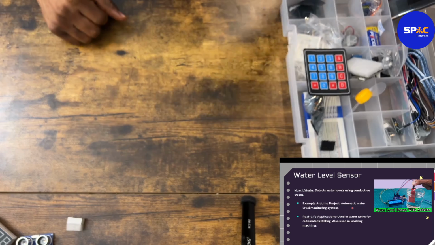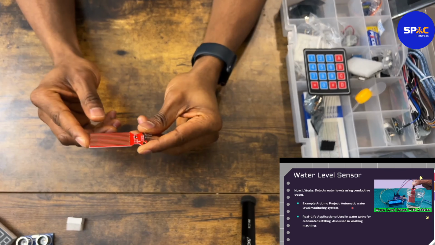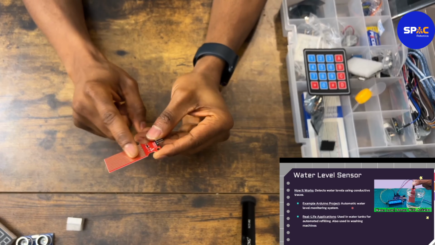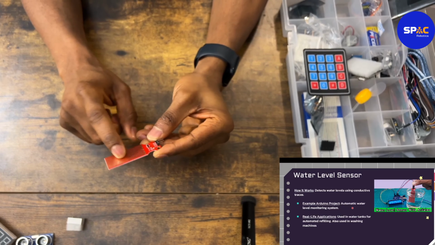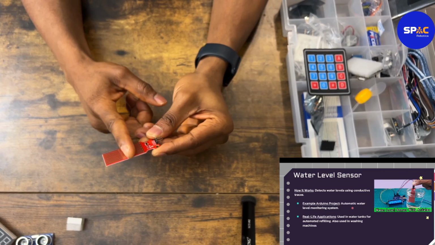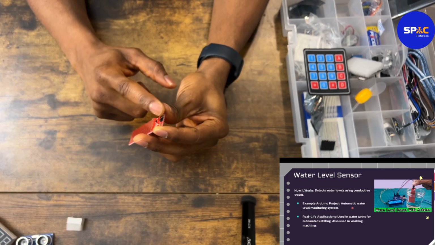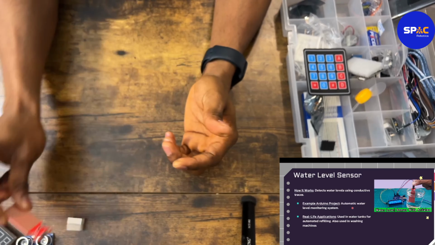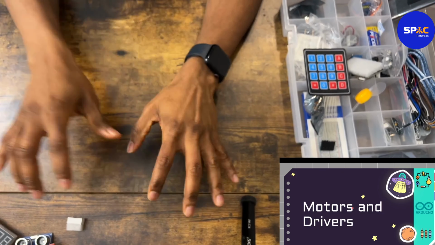So let me show you guys the water level sensor. So this is the guy. You can see when you dip this into water, the sensor will sense the water level in here. Then we can connect it to our Arduino to get the result. So that's for the water level sensor. Now we are done with the sensors.